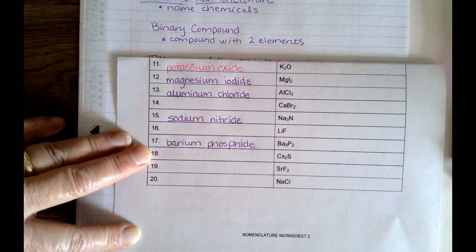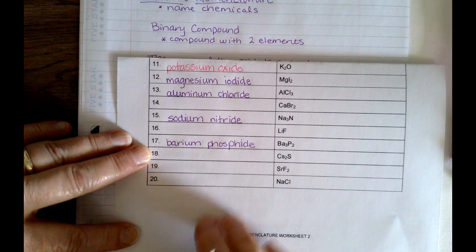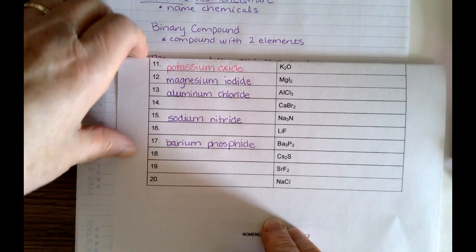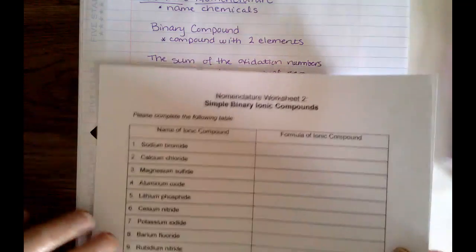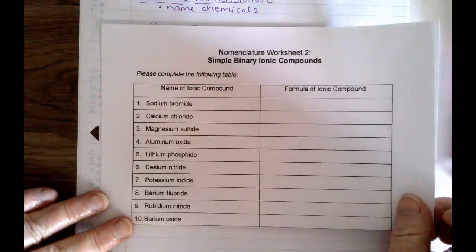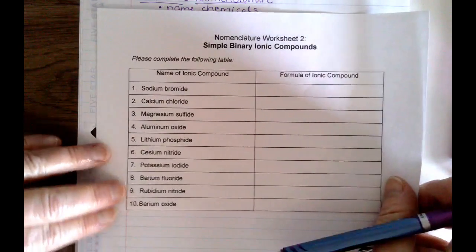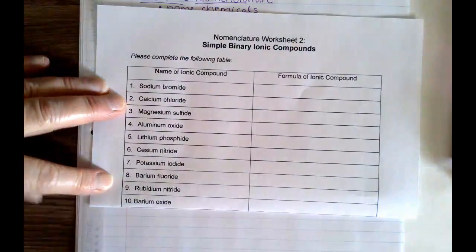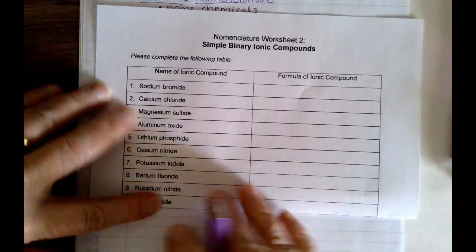All right. That wasn't so bad, was it? I hope not. I hope I explained it well enough that you can understand that. Now, if we go backwards and we have the name and we want to write the formula, there's a little bit more work involved, because now I have to look up oxidation numbers. So let's look at that.